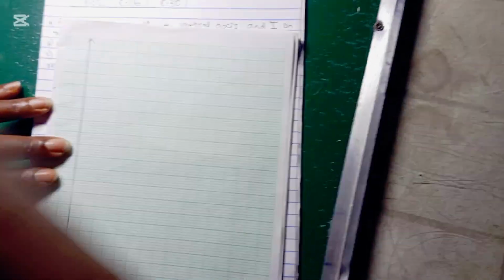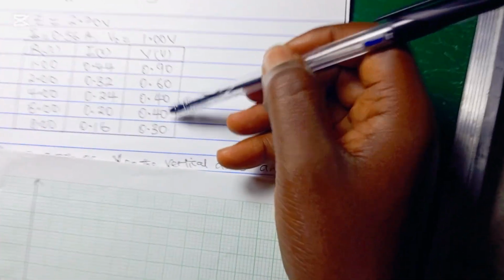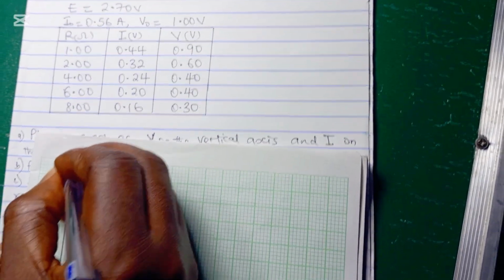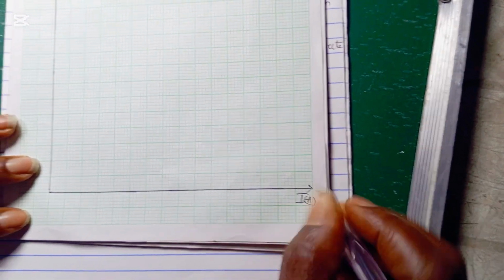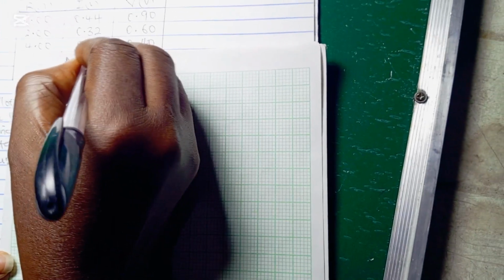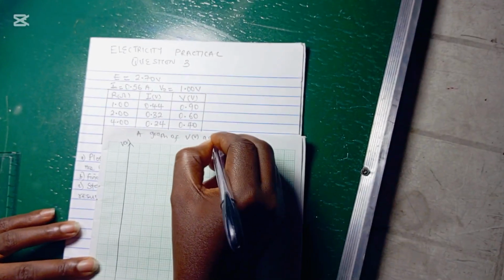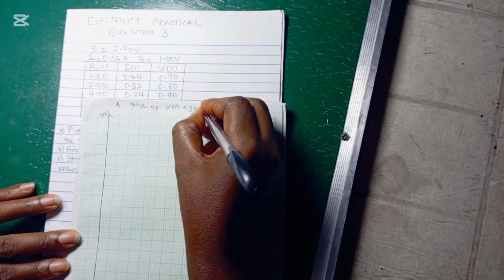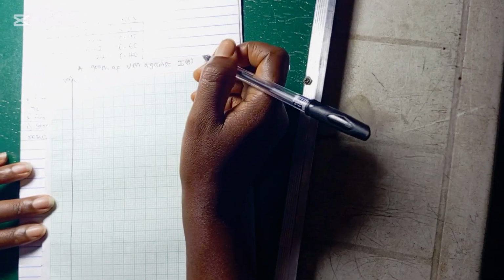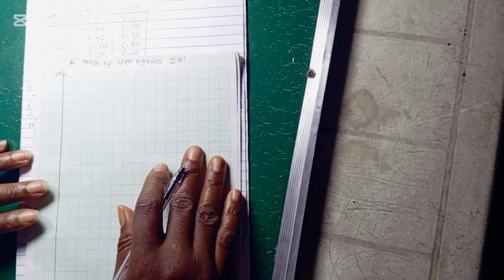Okay, now look at what we have. We have this reading, so we're going to choose a very good scale. Now, this is V axis measured in volts, while this is I measured in amperes. Okay, now this is my 0. So let me write the title of the graph. A graph of V measured in volts against I measured in amperes. Okay, all right, so let's use a very good scale.